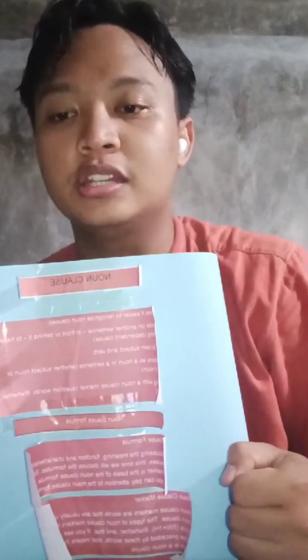And then, what is the noun clause formula? After discussing the meaning, function, and characteristics of a noun clause, this time we will discuss the formula. The noun clause marker is the basis of the noun clause formula. For more details, you can pay attention to the noun clause formulas below.